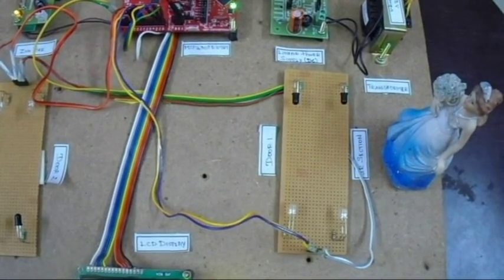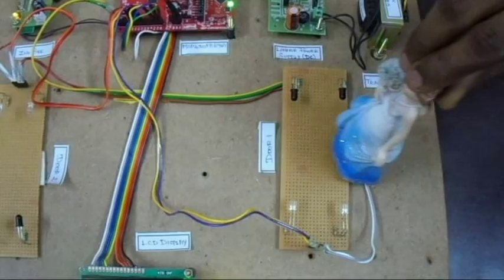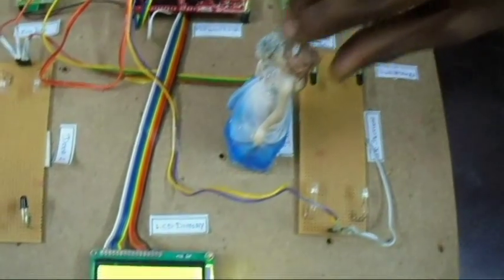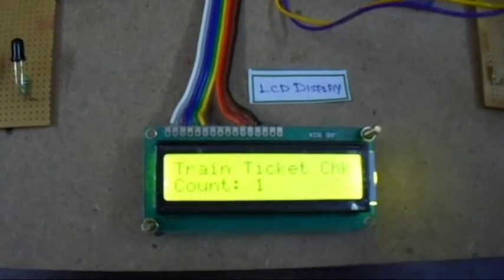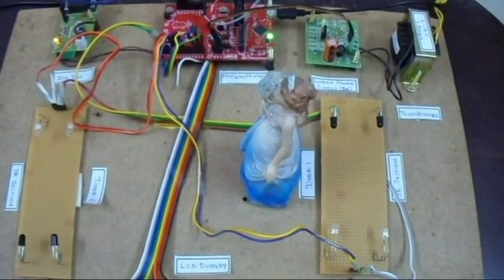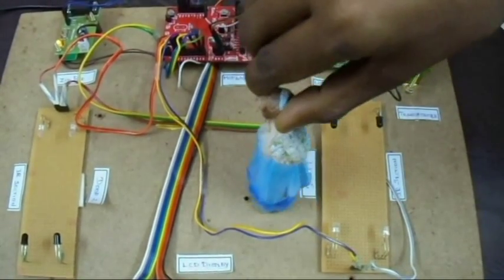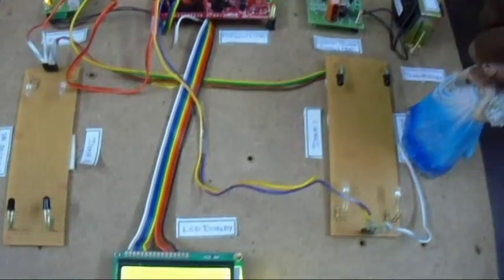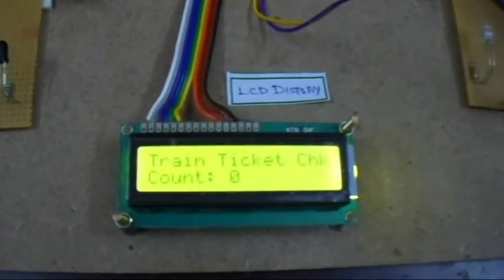As I already told before, when a person enters through the door, the count will be increased by one on the LCD. At the same time, the increased data is also displayed in the database system using Zigbee wireless communication. When a person leaves through the door, the count will be decreased by one on the LCD. At the same time, the decreased data is also displayed in the database system using Zigbee wireless communication.